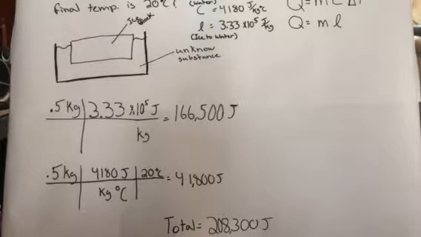The initial is 0 degrees Celsius, the final is 20 degrees Celsius, so the change is 20. The kilograms and the degrees Celsius cancel out, and we're left with 41,800 joules.